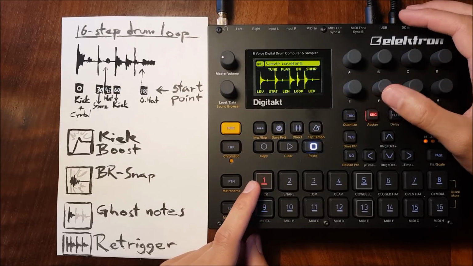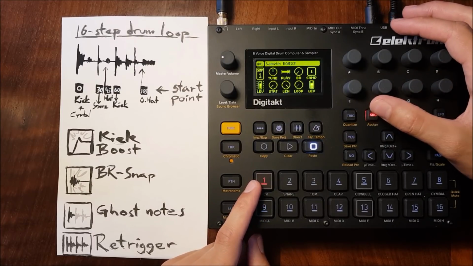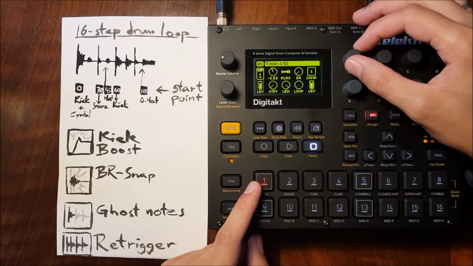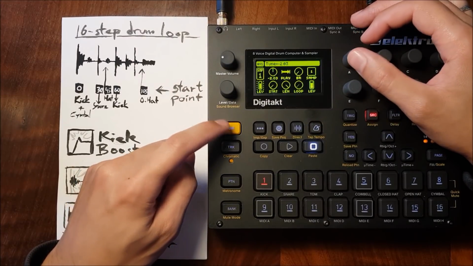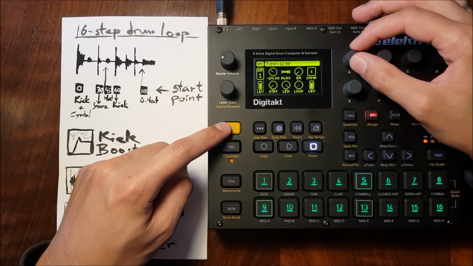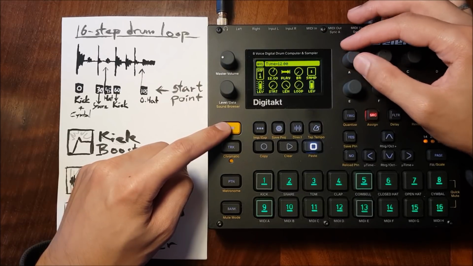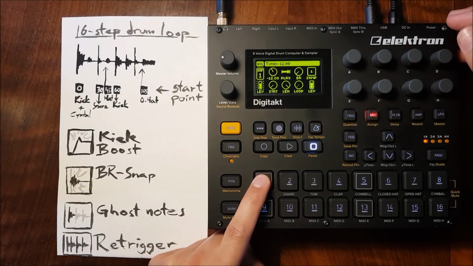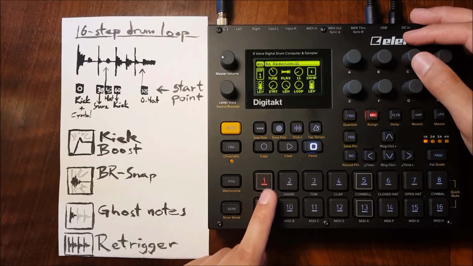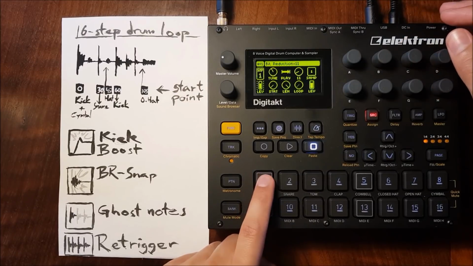And I record all my beats at double speed, so let's set the tune back down to -12. Or we can hold Func and turn the knob to jump 12 notes at a time. And let's also just add a bit of bit reduction.